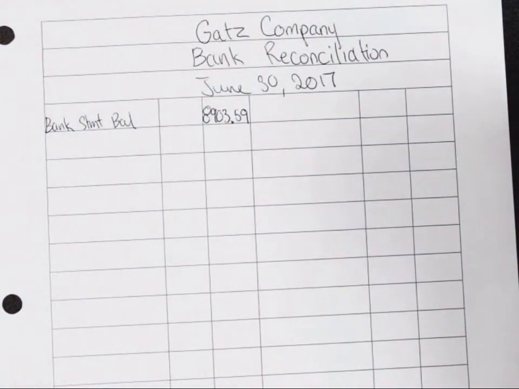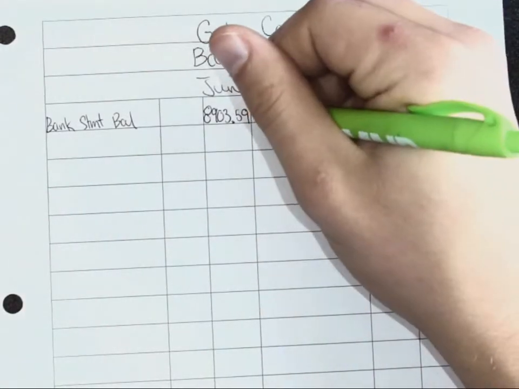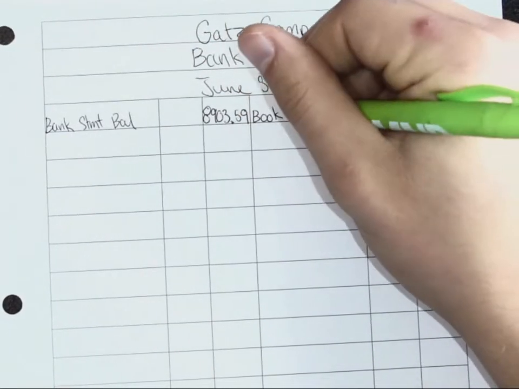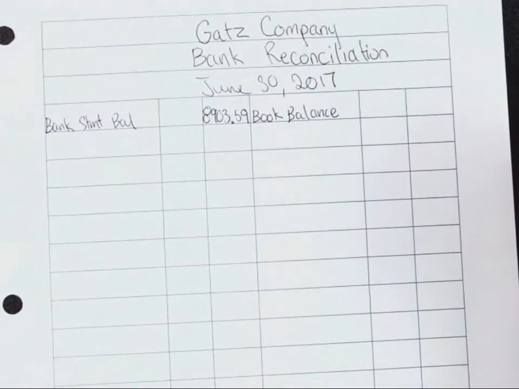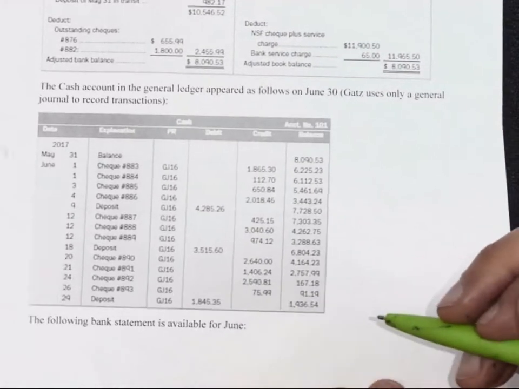And what's on the right side? Book balance. And where can we find our book balance? At the bottom of our general ledger for cash.